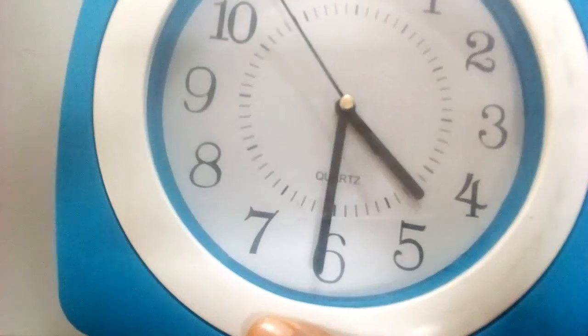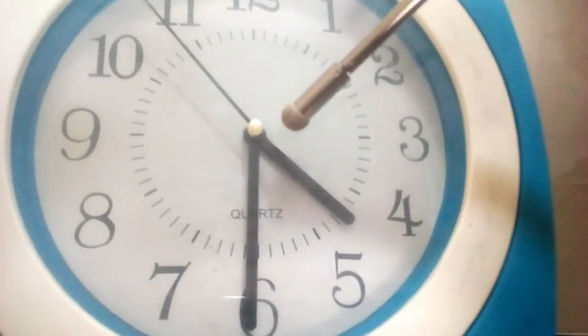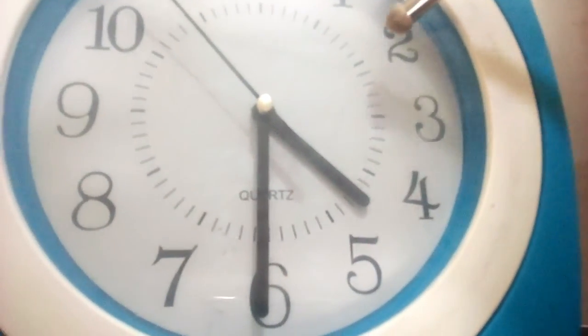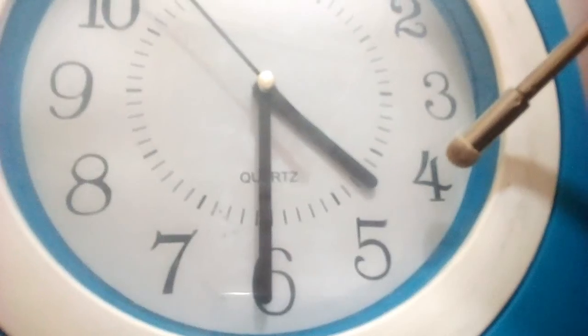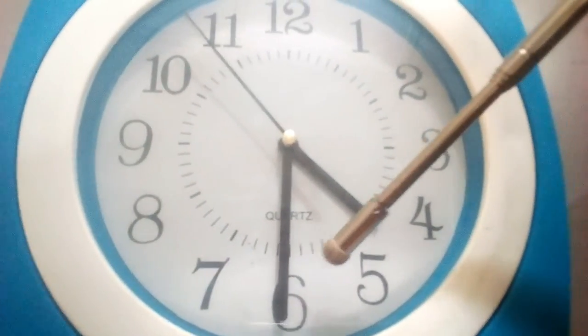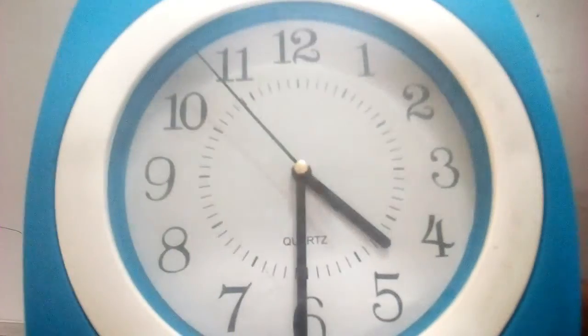Would you say it's 5 o'clock? No. The hour hand is passing what number? Is it passing 3? No. Is it passing 2? No. It's passing 4. So it is 30 minutes past 4, or we'd also call it half past 4. Is that okay?